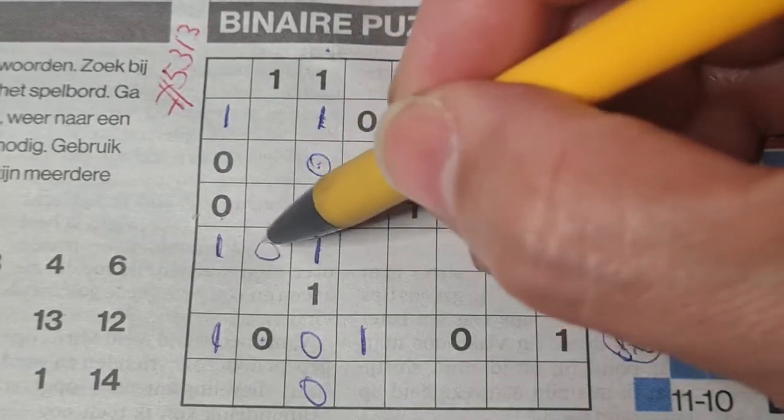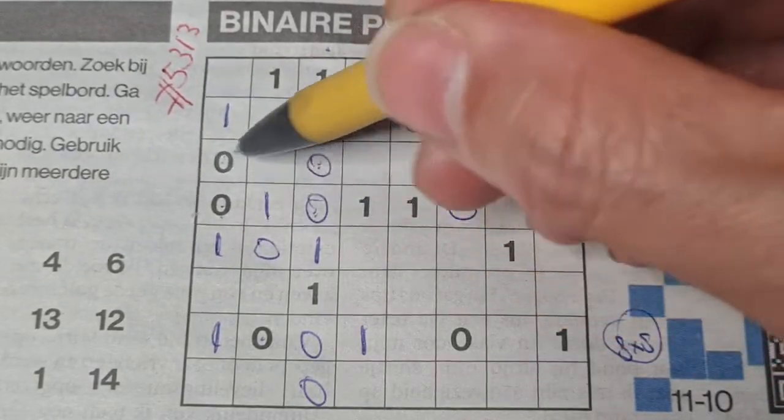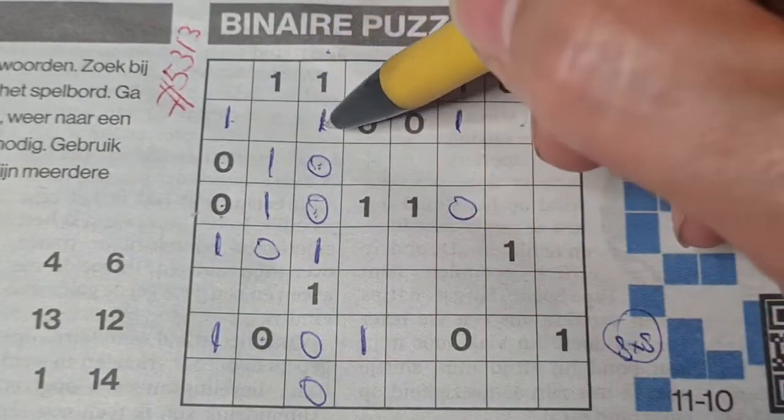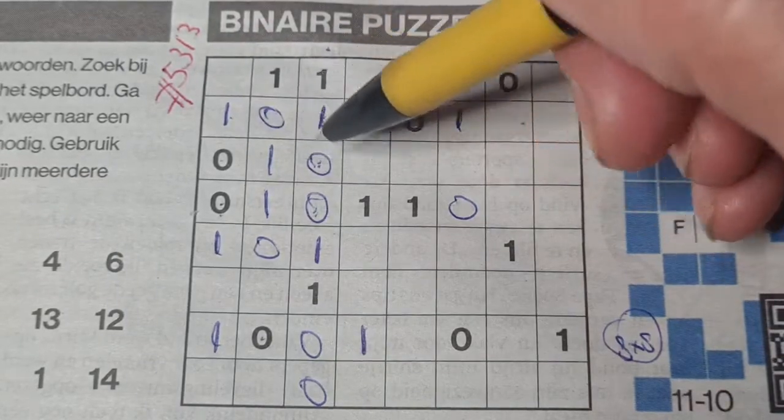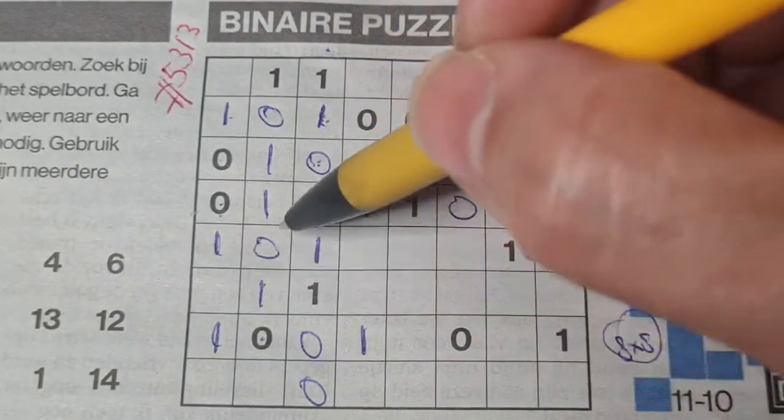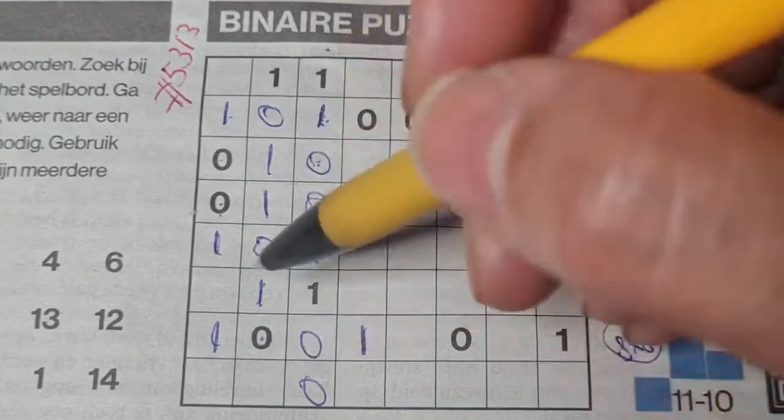Between 2 ones comes an O. Between 2 O's comes a 1. Between 2 O's comes a 1. Between 2 ones comes an O. Between 2 O's comes a 1. 4 ones we have here, so the rest are O's.